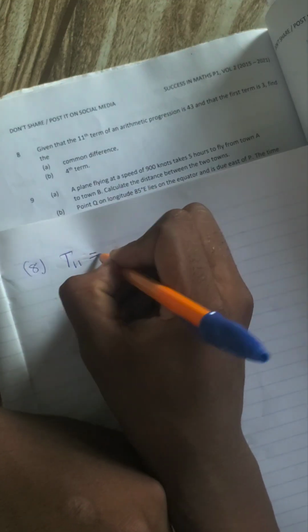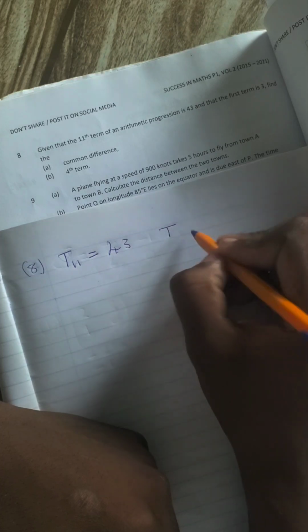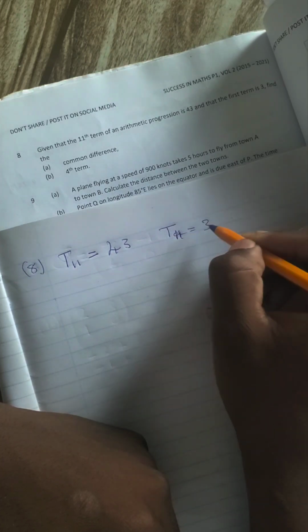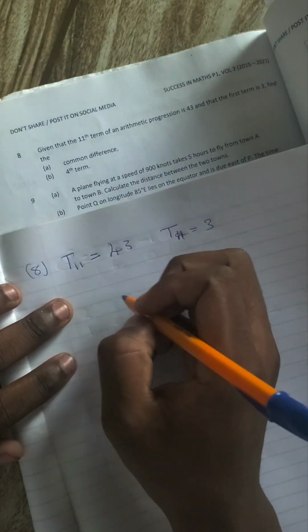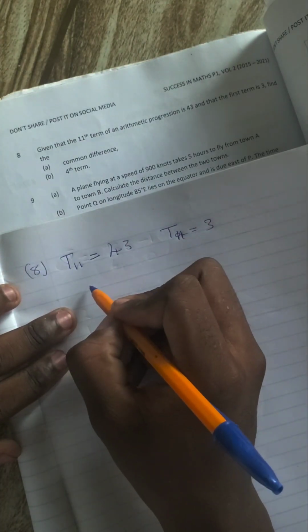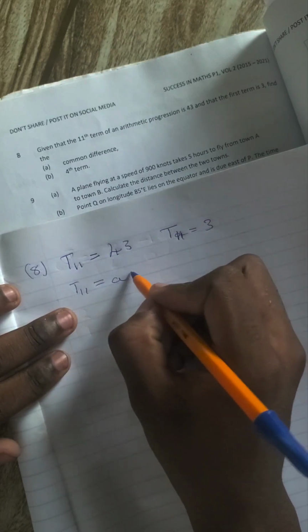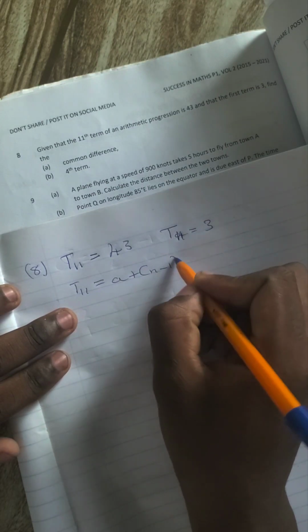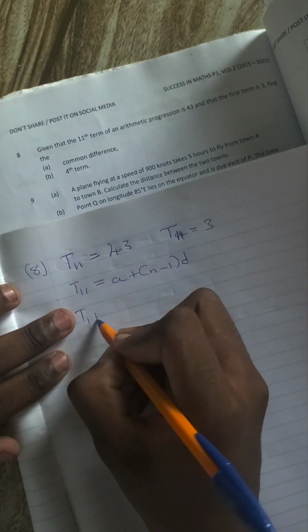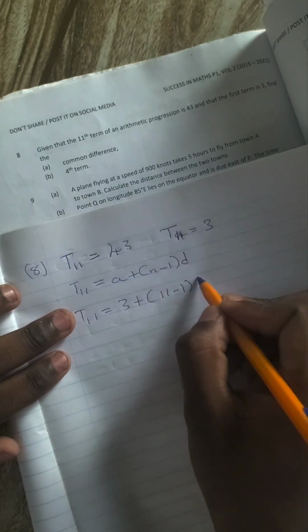The 11th term is 43, and our first term is 3. So for me to find the common difference, I'm going to say T11 is equal to A plus N minus 1 times the common difference. So T11 is equal to 3 plus 11 minus 1 times the common difference.